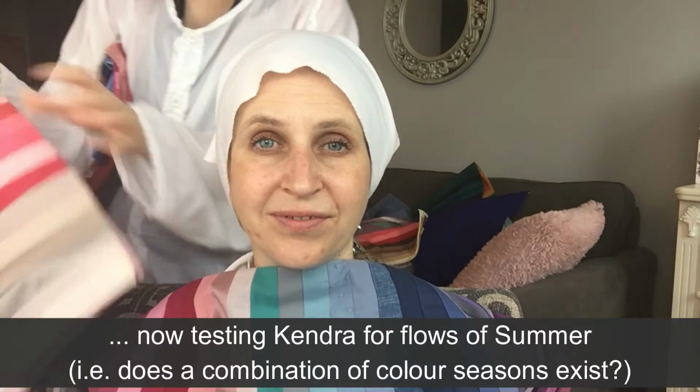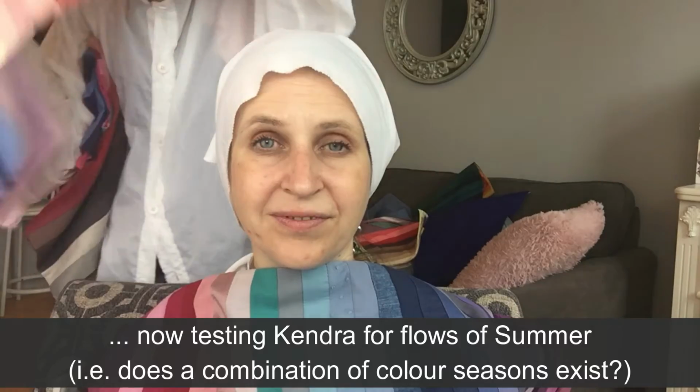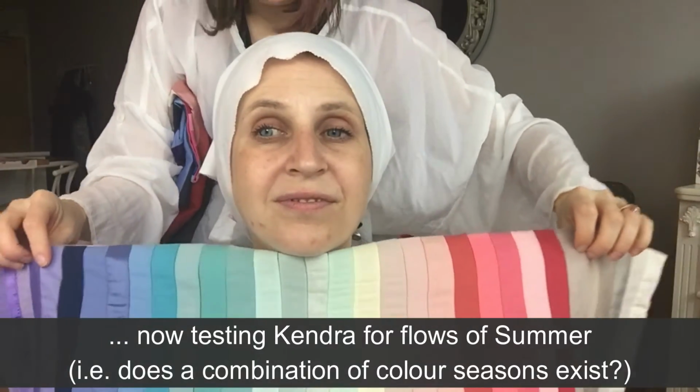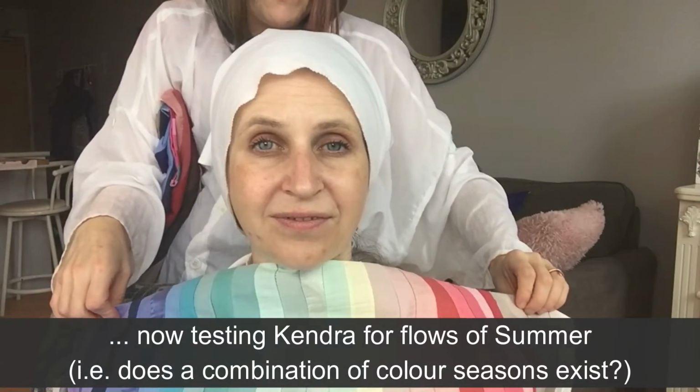So we're going to continue to test her for True Summer. Next, I've put on her the Light Summer flag, which is the Spring Summer combination. We will also test her for Muted, which is Autumn Summer. And we will also test her for Cool, which is Winter Summer.